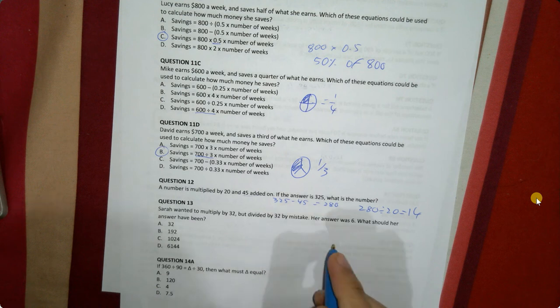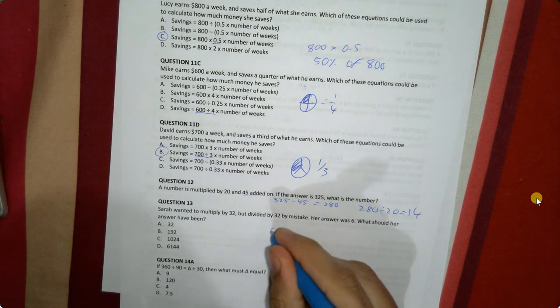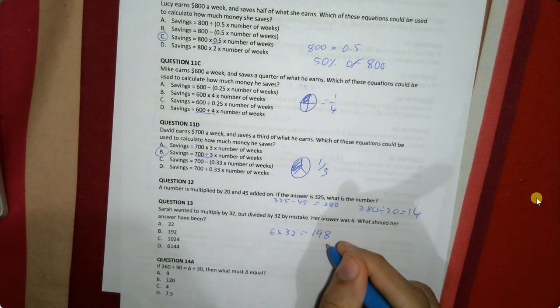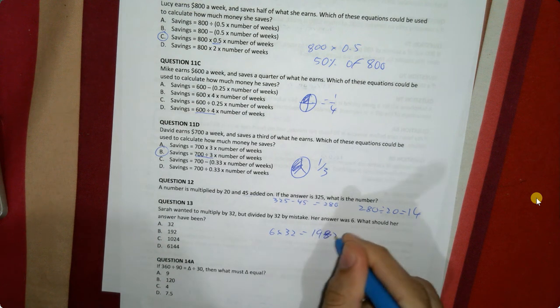But trust your calculator. Sarah wanted to multiply by 32, but divided by 32 by mistake. Her answer was 6. What should it have been? Well, should have been a lot bigger. So she originally would have had 6 times 32, which is 198. No, that's wrong. 192. But she was actually supposed to multiply by 32, so it's got to be 32 times as big as that. So, yeah. It'd be in the 6,000 category.